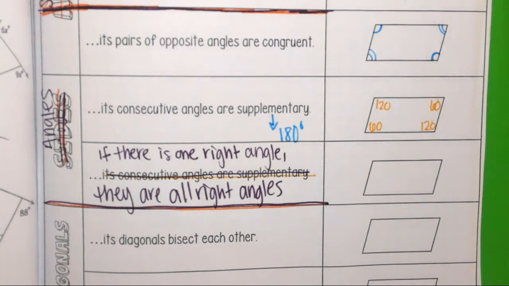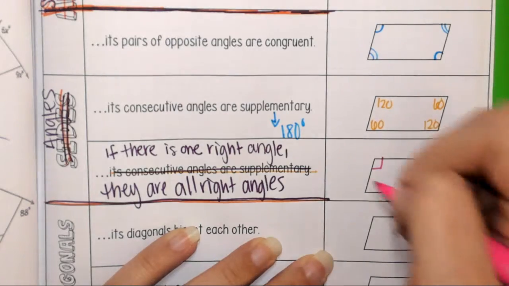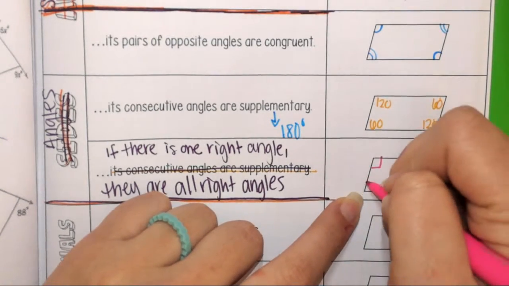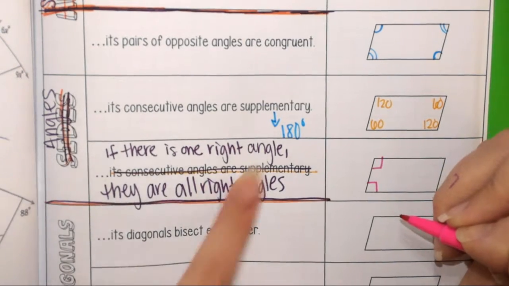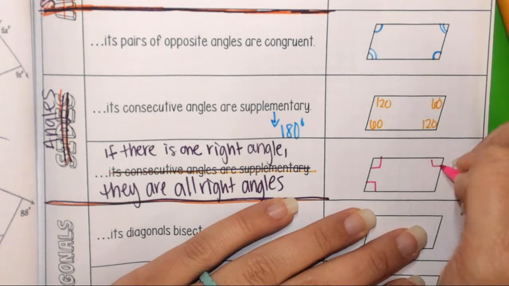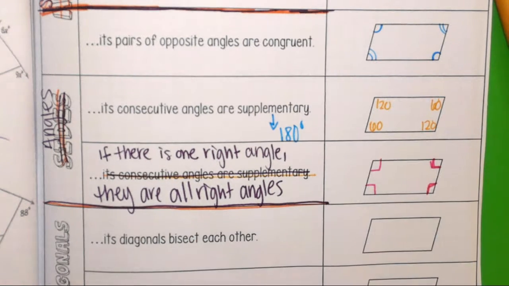So what that means is if this is 90, then this has to be 90 because 1, they're supplementary and they add up to be 180, and 2, it says if 1 is a right angle, then all of them are right angles. And remember, for it to be a right angle, we put a little box.